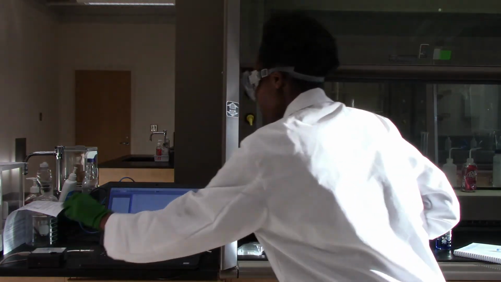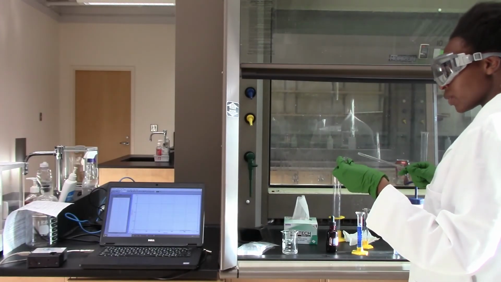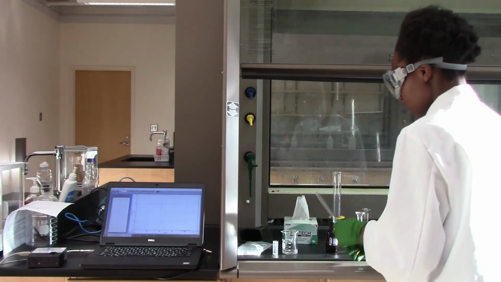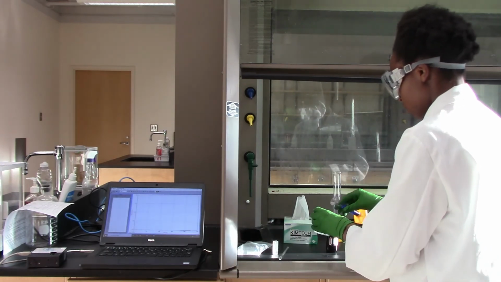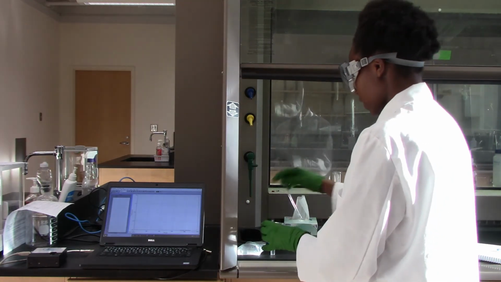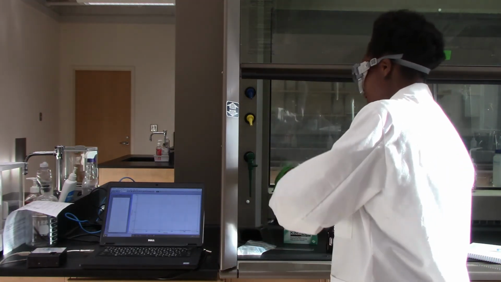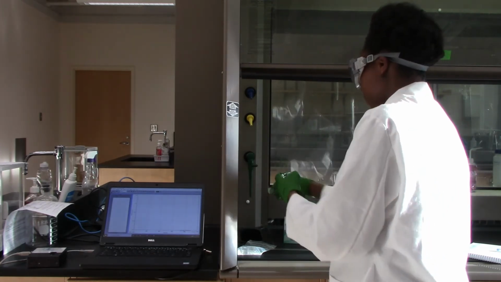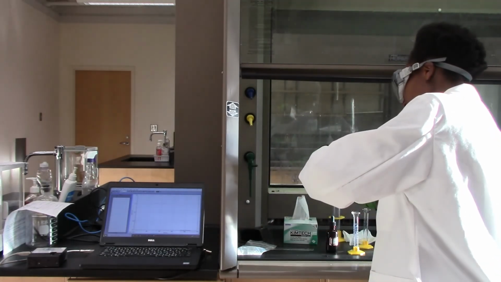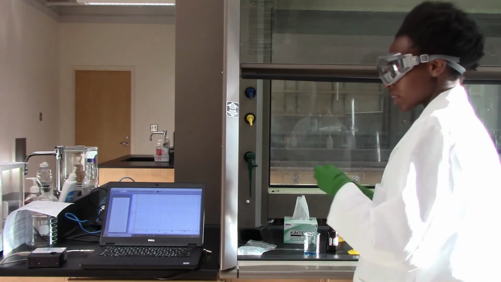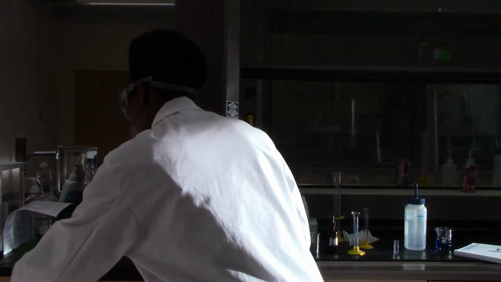So I have to rinse my cuvette quickly with the solution that I'm about to make and just start collecting the data. So this is what I'm doing. I'm mixing it quickly. Then I'm rinsing my cuvette with the solution. With this, I'll collect my data.